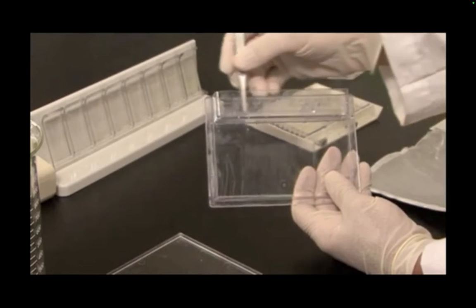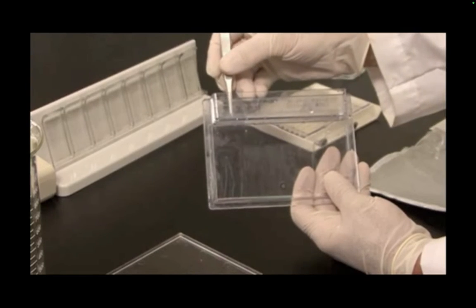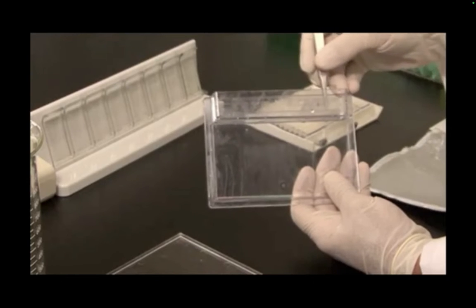There shouldn't be a gap. You should feel that it's touching, because otherwise it won't be able to migrate. A little bit of springiness, a little bit of resistance. Don't push too hard.